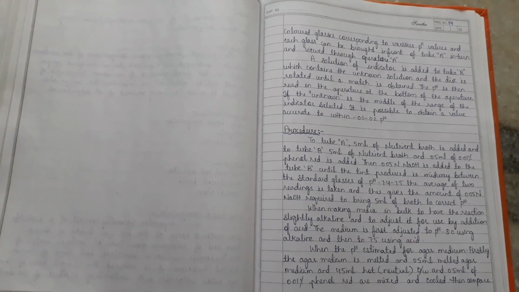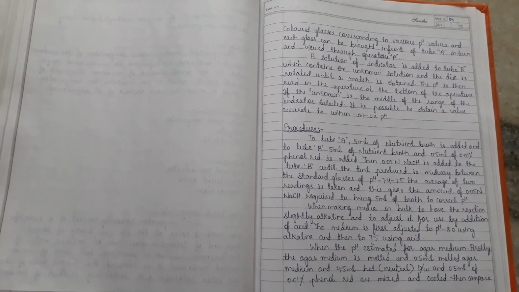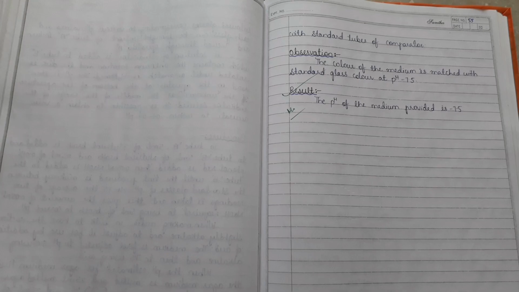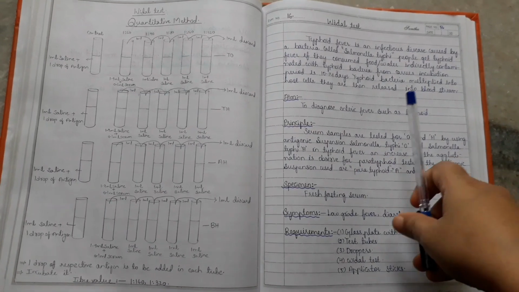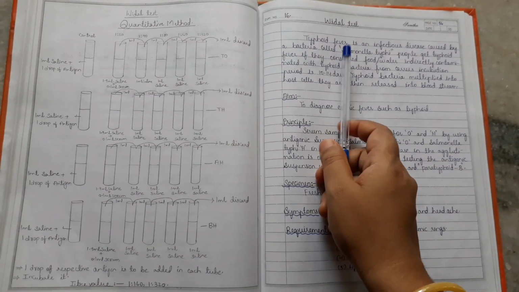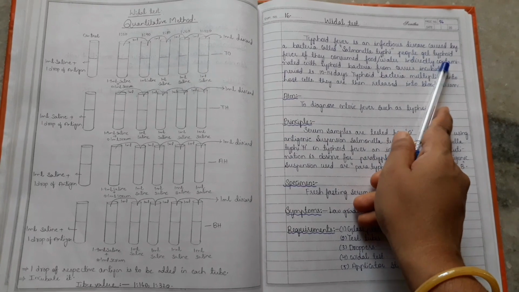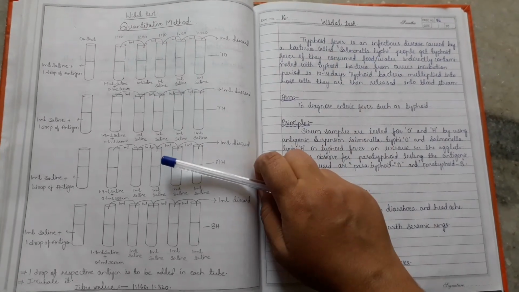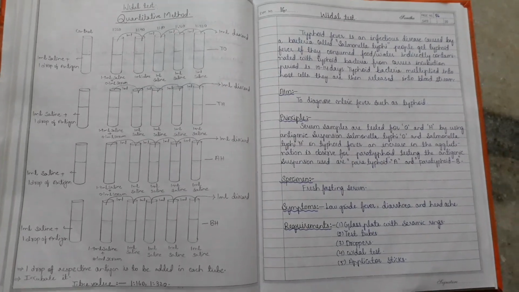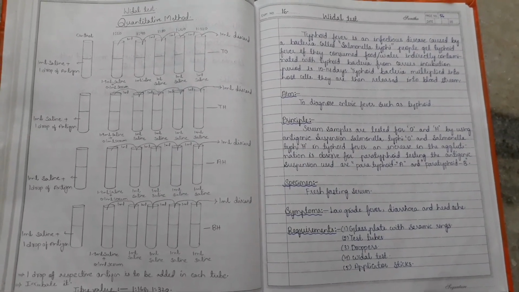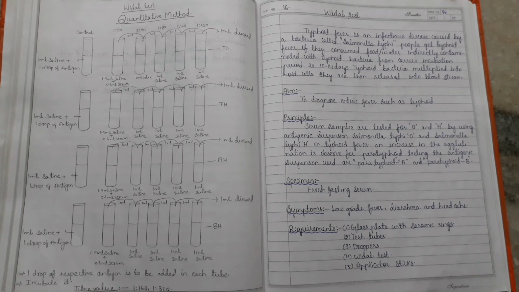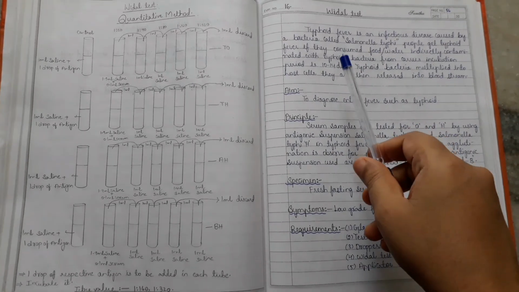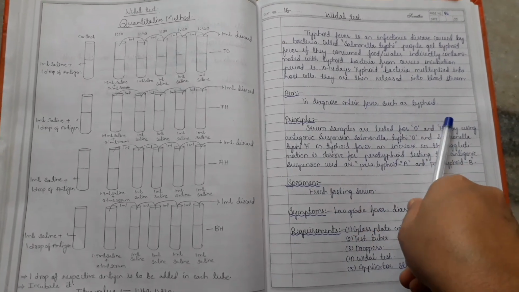This is the procedure. So coming to the Vidal test, typhoid fever is an infectious disease caused by a bacteria called Salmonella typhi. So why are we doing this test? To detect the presence of Salmonella typhi, and to diagnose enteric fever such as typhoid.